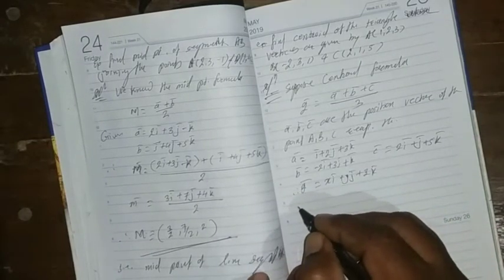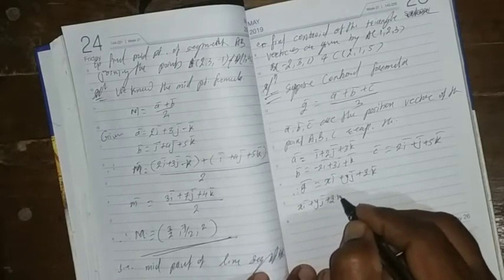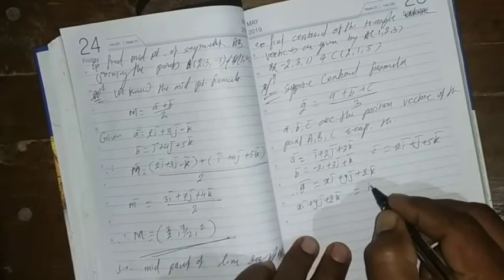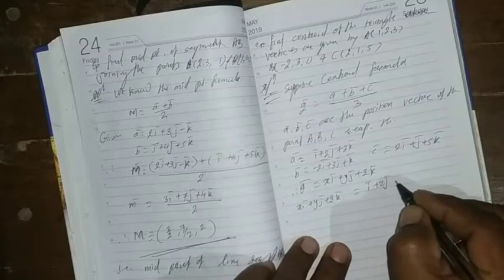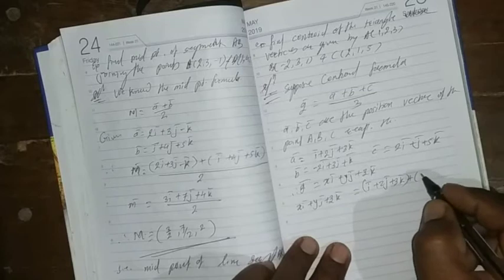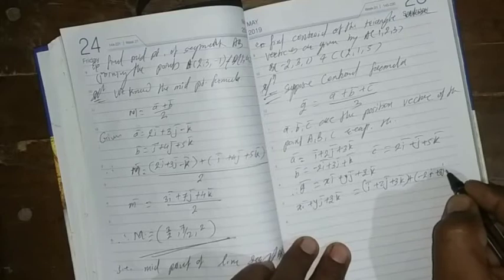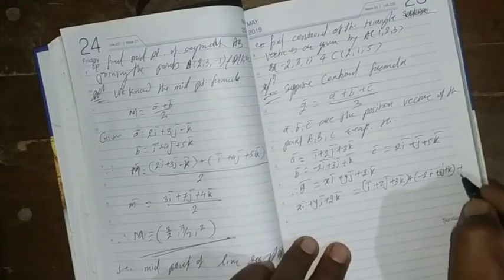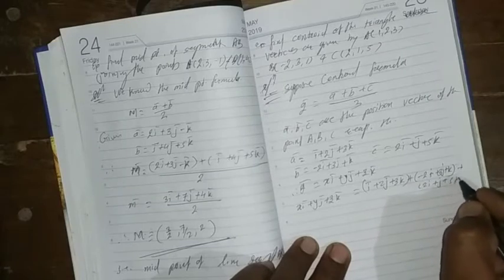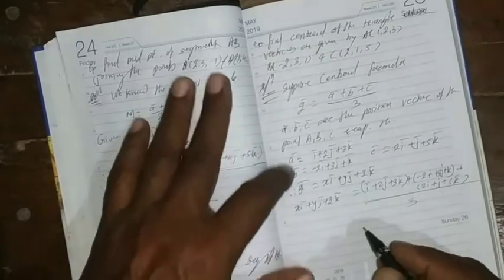That is, xi plus yj plus zk is equal to vector a, i plus 2j plus 3k, plus vector b, minus 2i plus 3j plus k, plus vector c, 2i plus j plus 5k, divided by 3. This 3, take to the LHS.